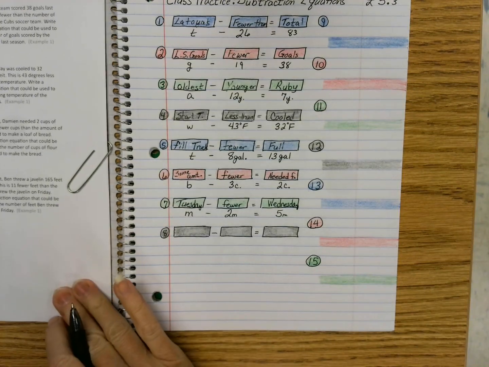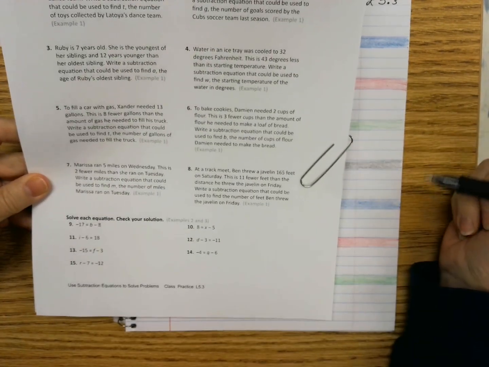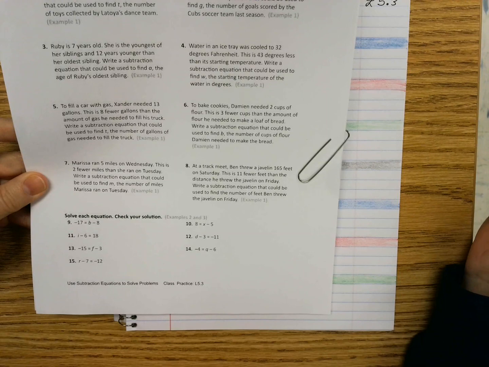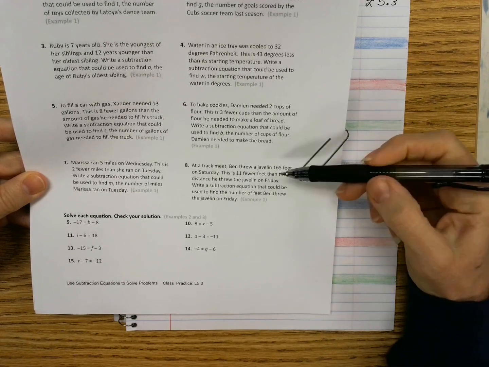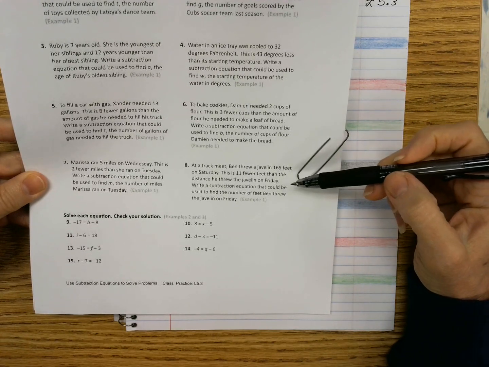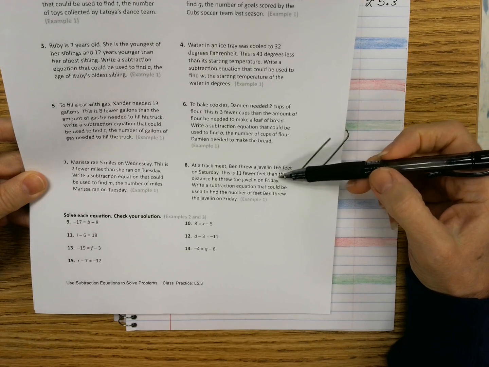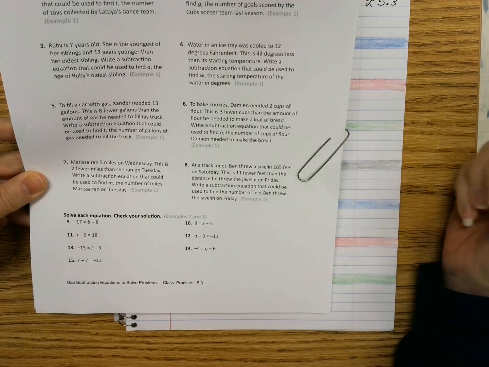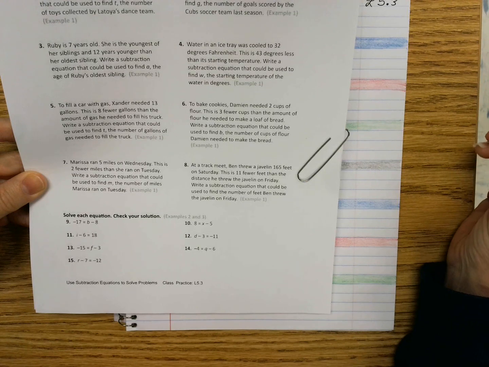Number 8. At a track meet, Ben threw a javelin 165 feet on Saturday. This was 11 fewer feet than the distance he threw the javelin on Friday. So now we're dealing with Saturday and Friday. Write a subtraction equation that could be used to find the number of feet Ben threw the javelin on Friday.